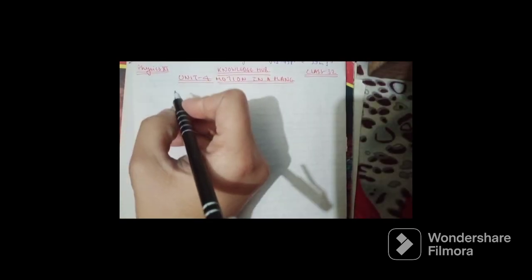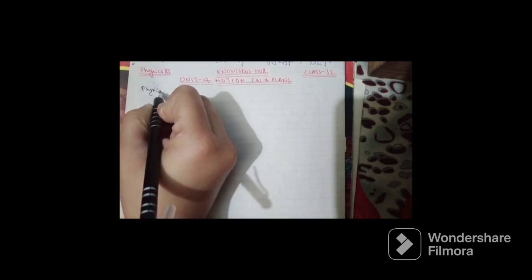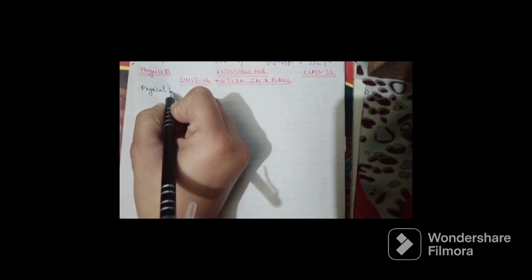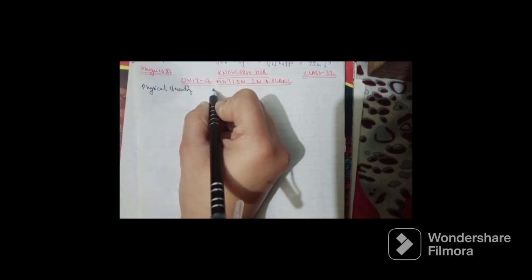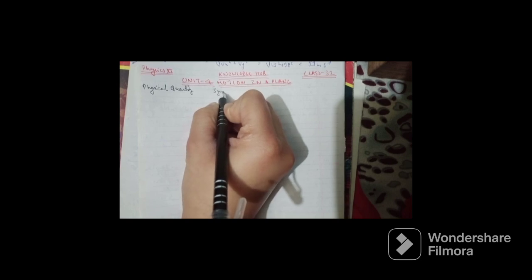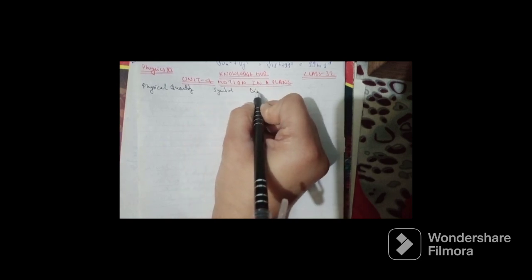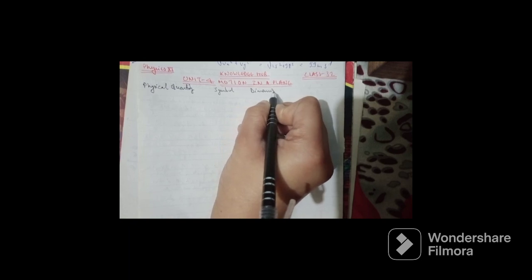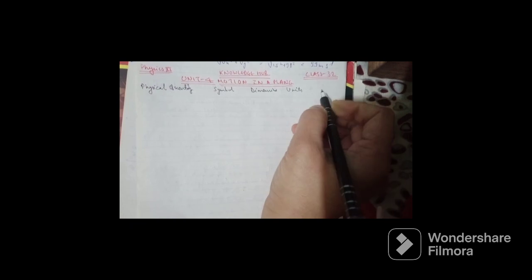So first we have physical quantity. Then we have your symbol, then of course dimension, unit, and remark.